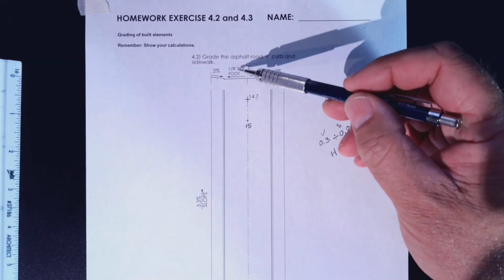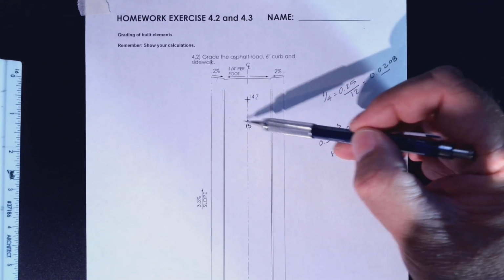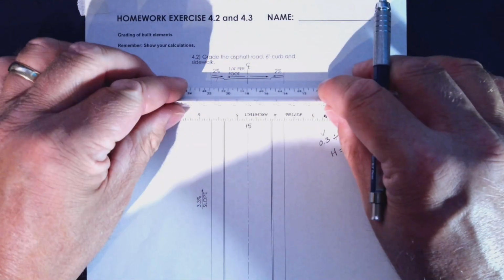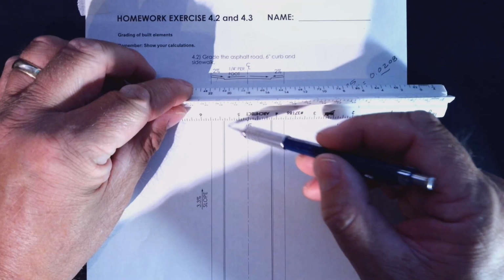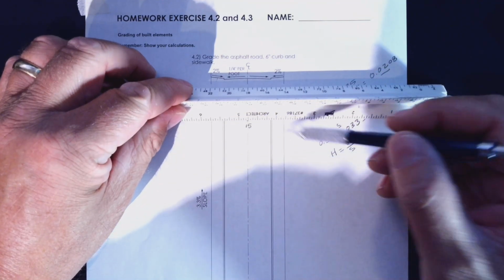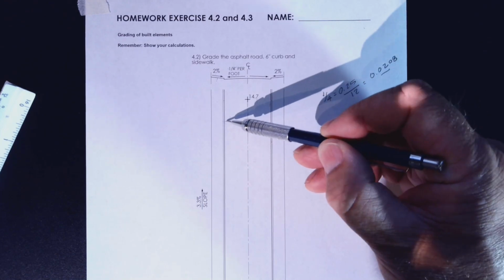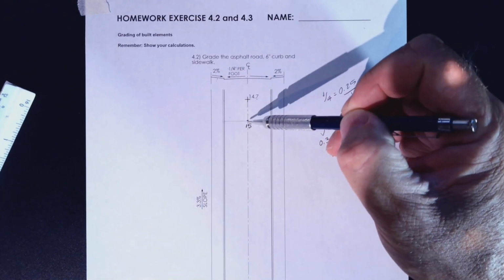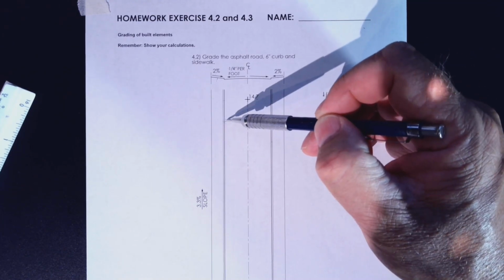Now, we know that this slopes down this direction, and it slopes down this direction, so we only have to do one side, and the other side will be just the same. Let's just draw a really soft guideline across here. What we've got to do is go downhill this direction at 2%, quarter inch per foot. We don't know how far we're going to drop vertically.